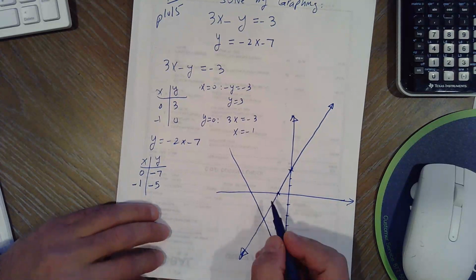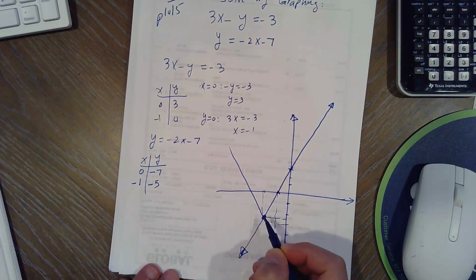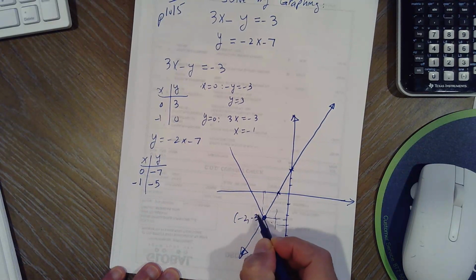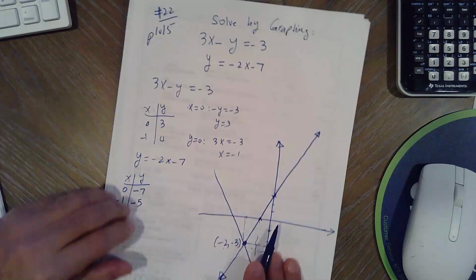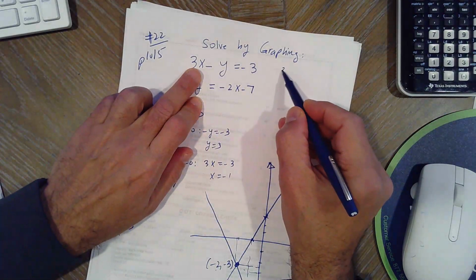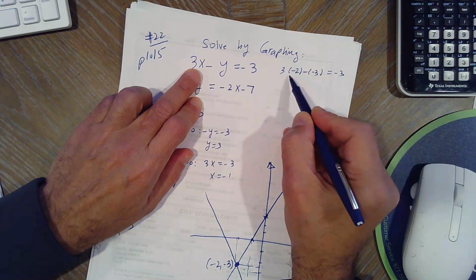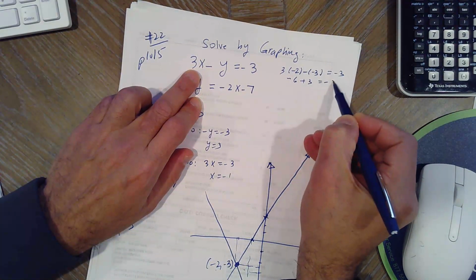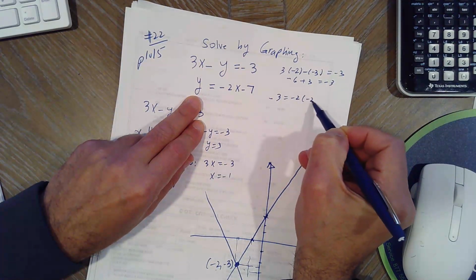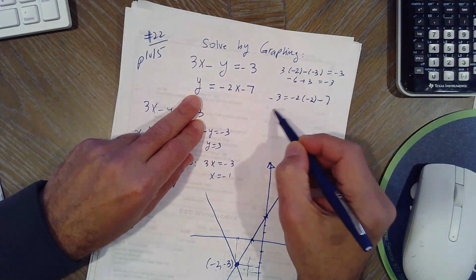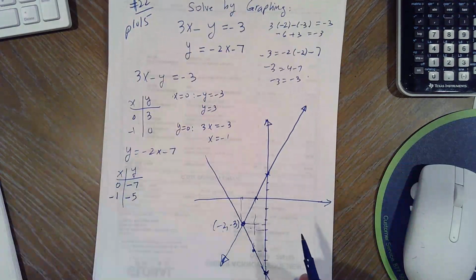And they do cross. If you have good graphing papers, you're going to see that they cross at -2, -3. And to check your answer, you plug it in. 3 times -2 minus -3, does that equal -3? -6 plus 3, that does make sense. Let's try here. -3 equals -2 times -2 minus 7, 4 minus 7, which is good.